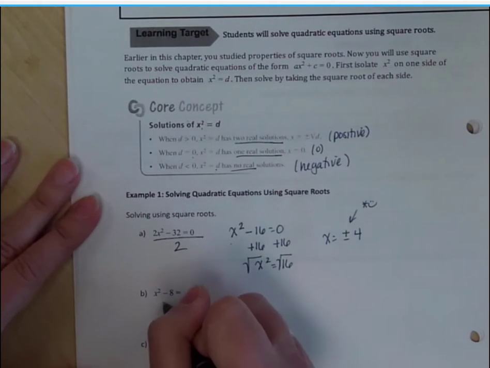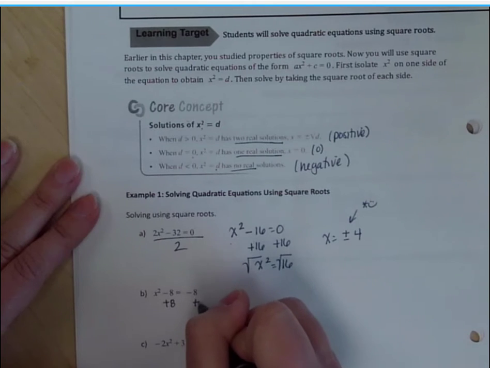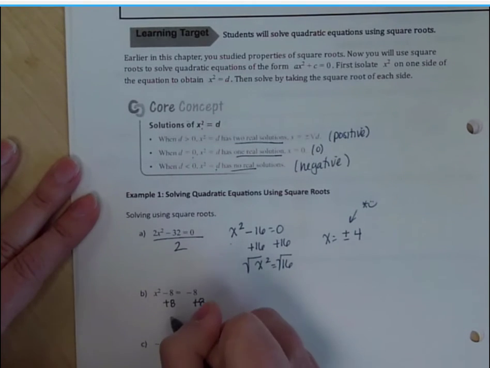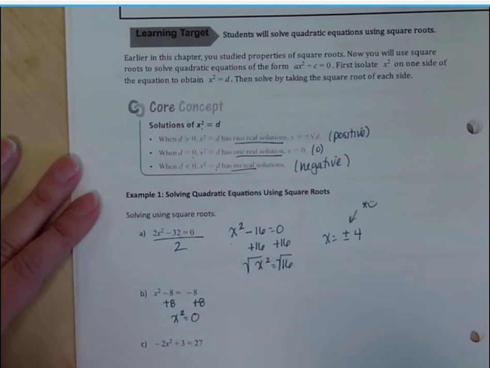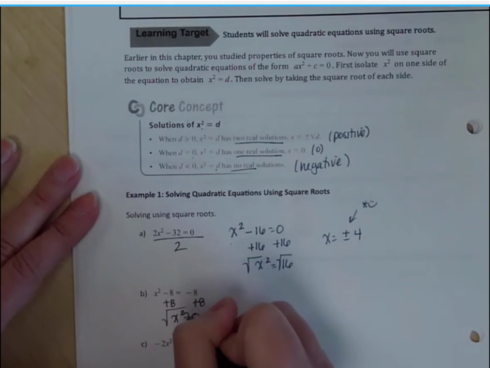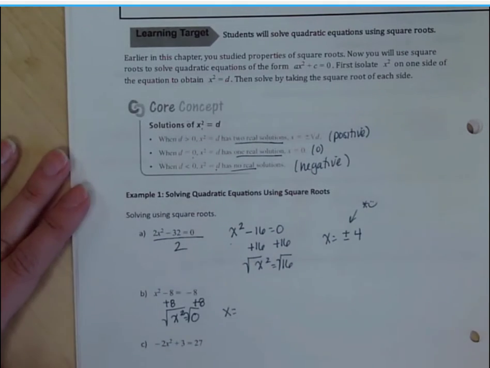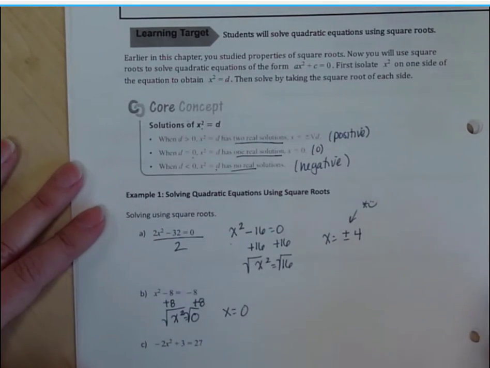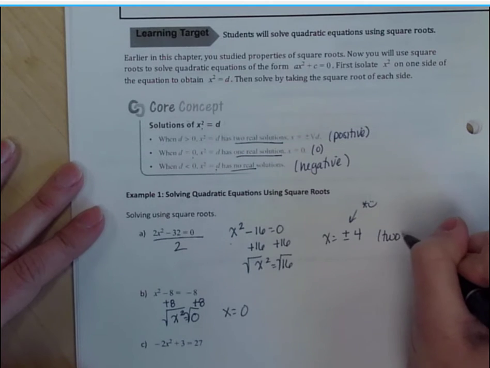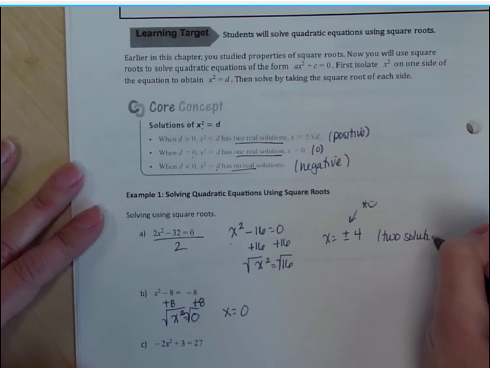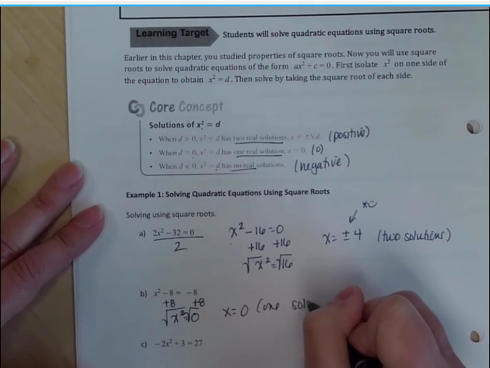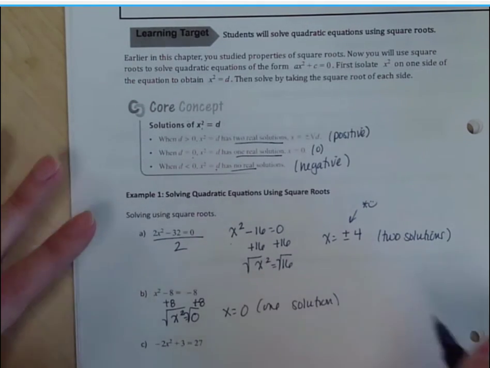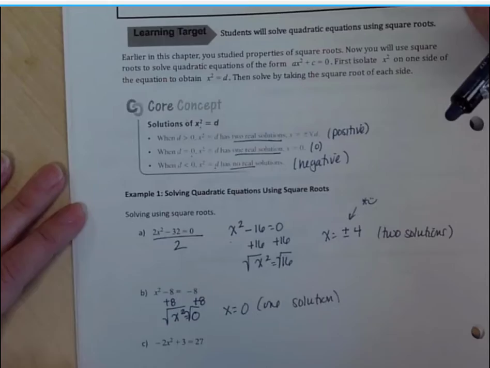Now I'm going to do the same thing over here by getting x by itself. And when I do so, my negative 8 cancels out. So I'm left with x squared equals 0. So when I find the square root here, the square root of 0 is, well, 0. So here we had two solutions. Here we have one solution. Now, I bet you can guess what's going to happen with our next one.